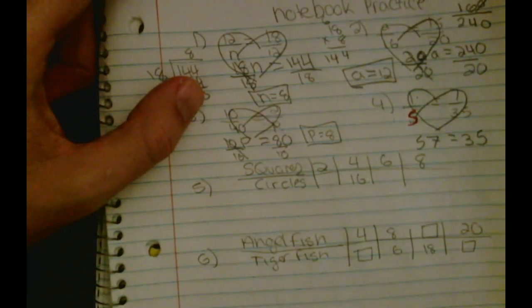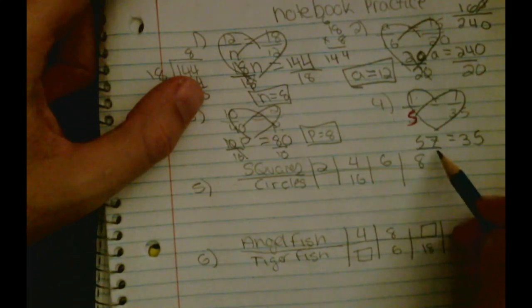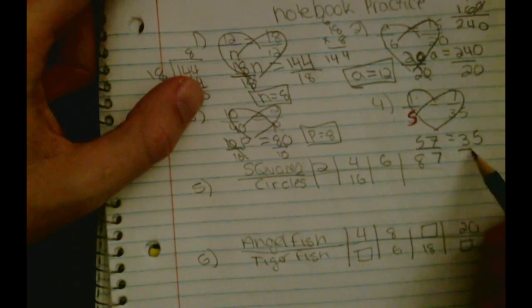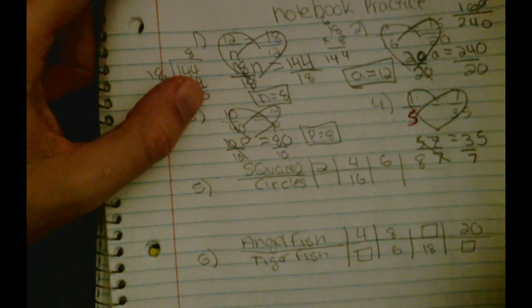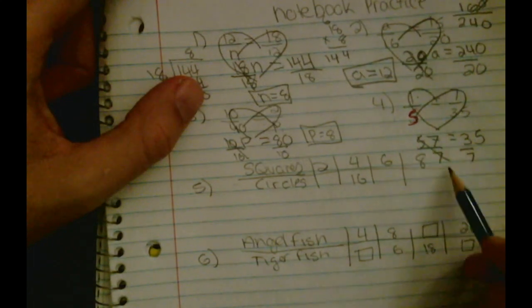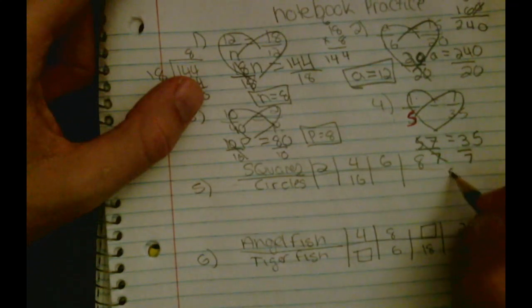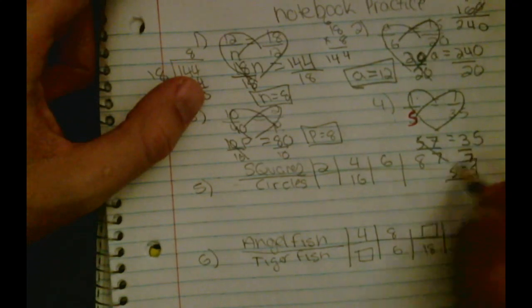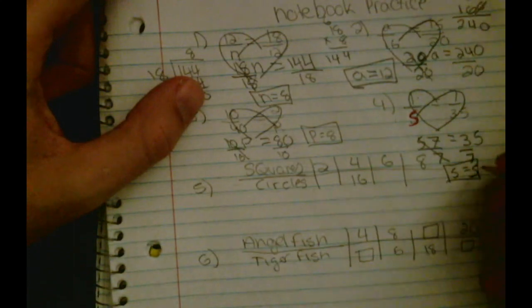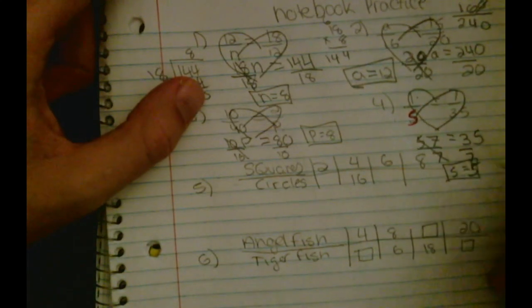Next, I divide both sides by 7 to get s is equal to 5. So s is equal to 5.